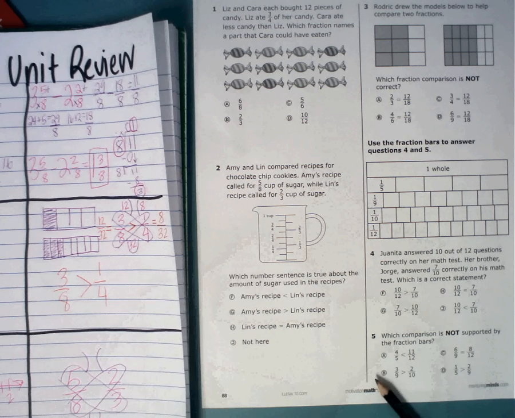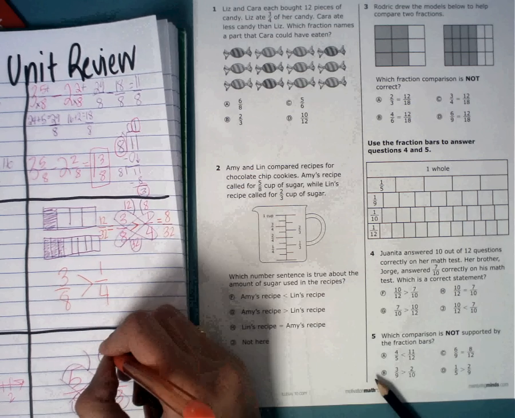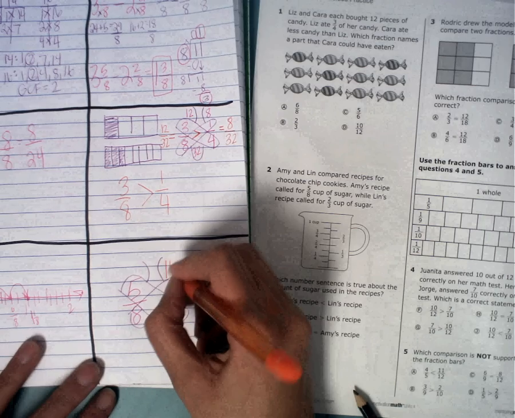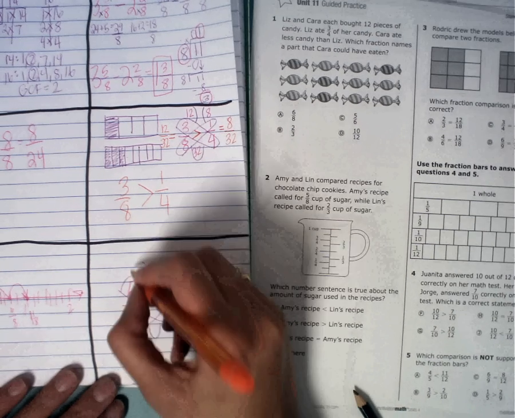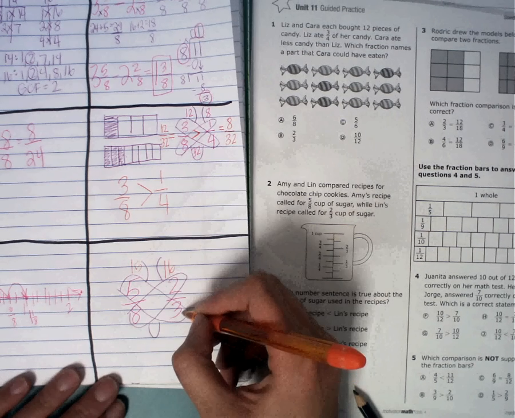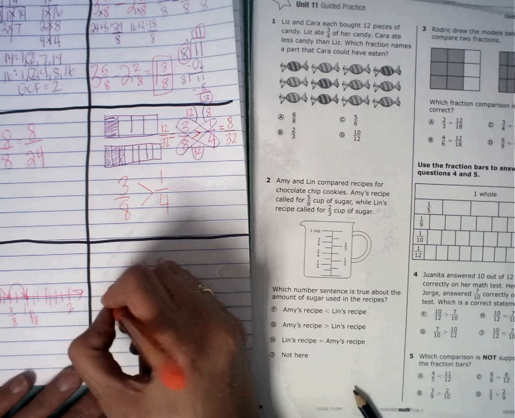Okay, so we need to multiply 8 times 2. Well, what's 8 times 2? 16. Sorry, I can't see that. 16. What's 3 times 5? 15. And what's 8 times 3? 24. All right, so let's make our equivalent fractions.